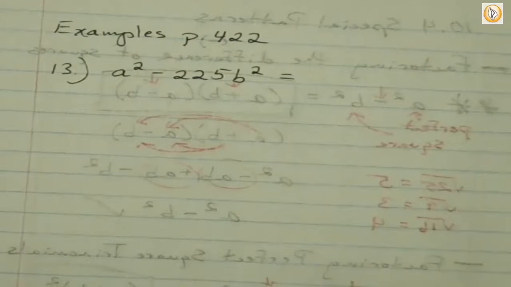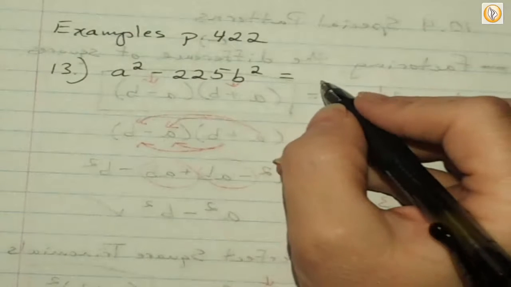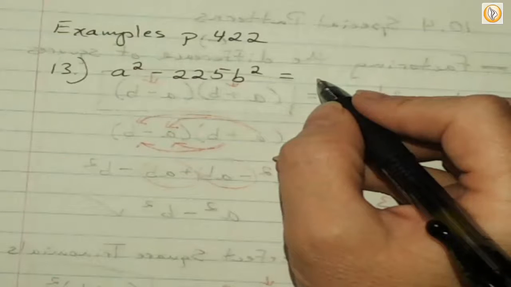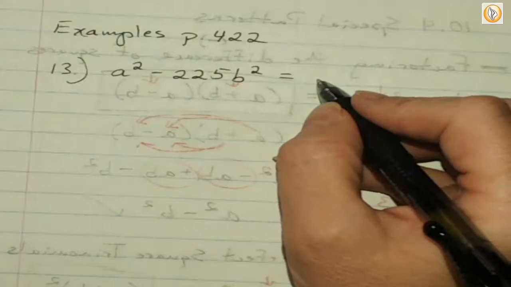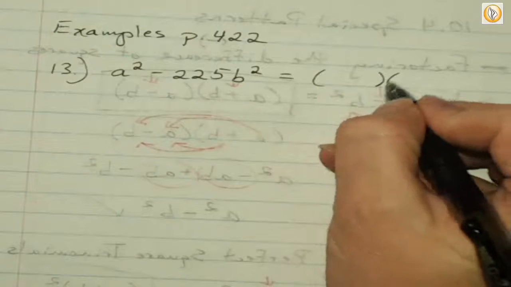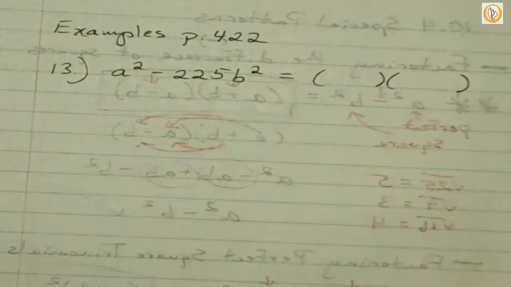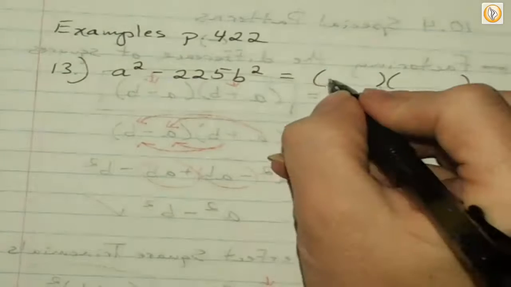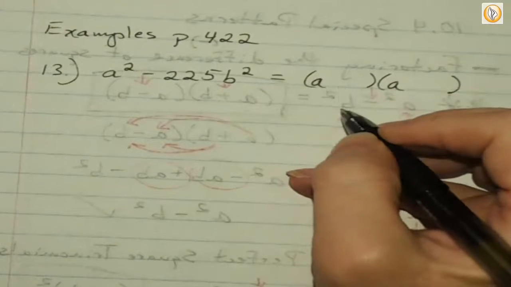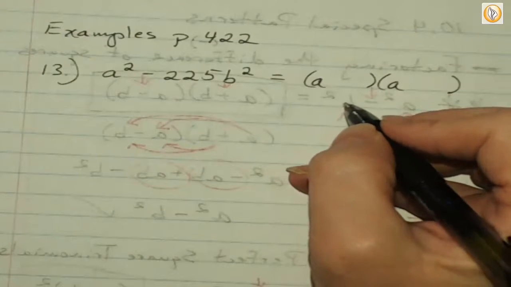The first one, so you make your two little group thingies, and then for the first space, it's going to be A. And then, what times what equals 225?